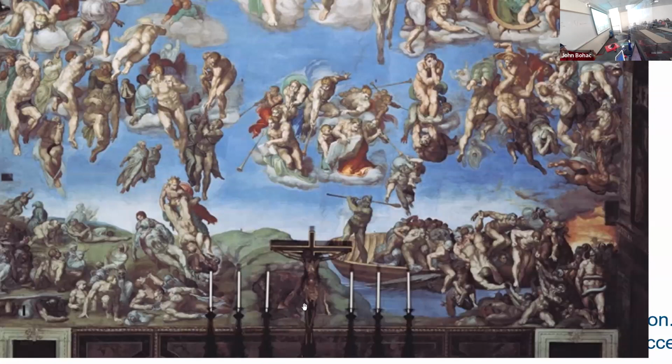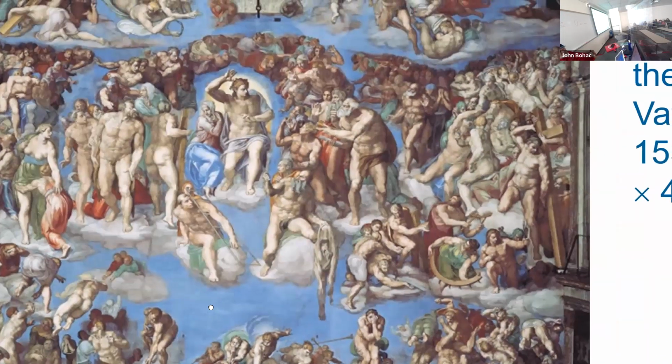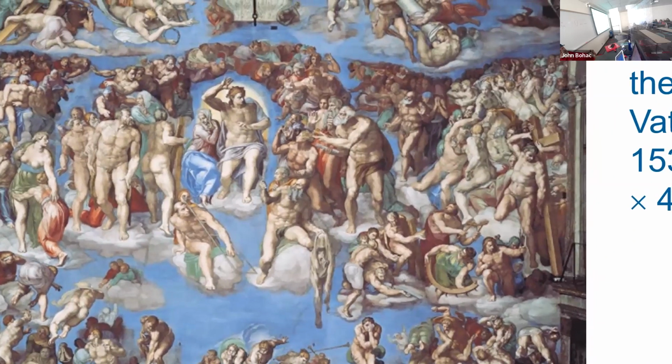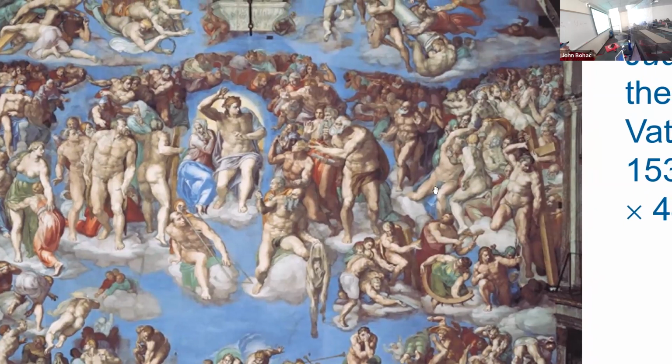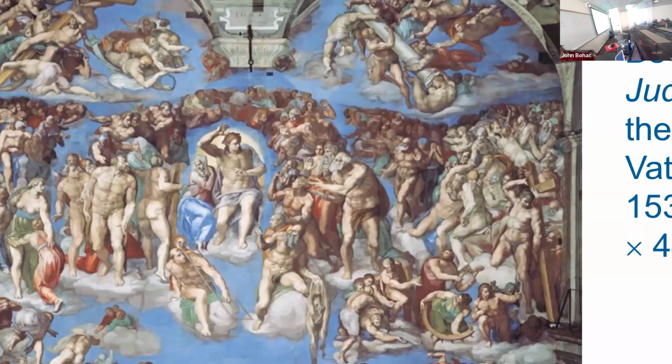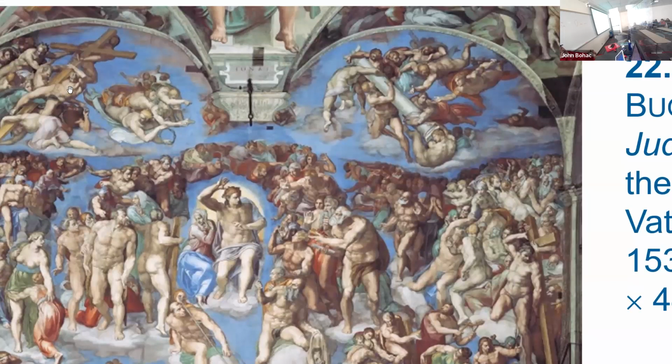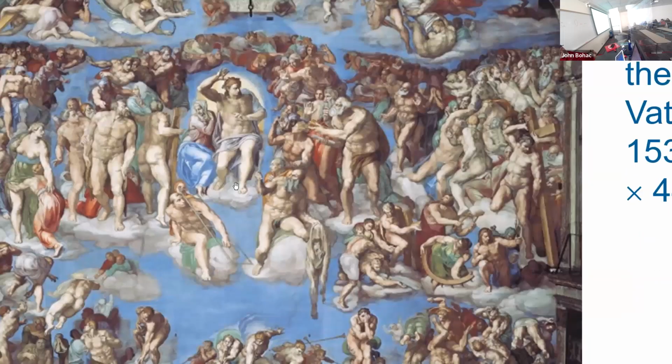But this is hugely different. And you see, this is compositionally really chaotic and crowded. If you were to talk about this as a design, you'd say it's busy. And it's so busy, it's kind of hard to figure out exactly what's going on. And like the School of Athens by Raphael, a lot of these figures represent contemporary 16th century Italian figures and figures from ancient Greece. But at any rate, this is the Last Judgment.